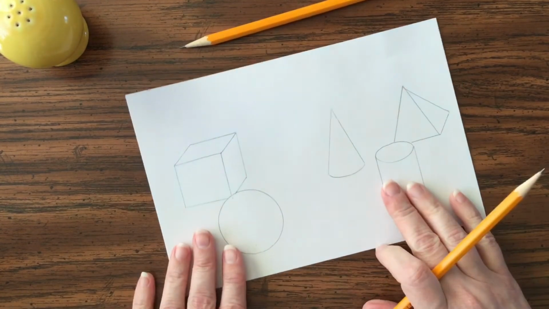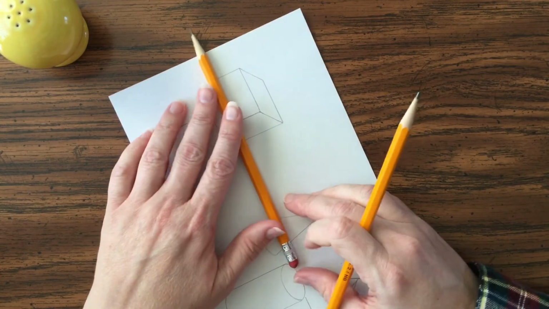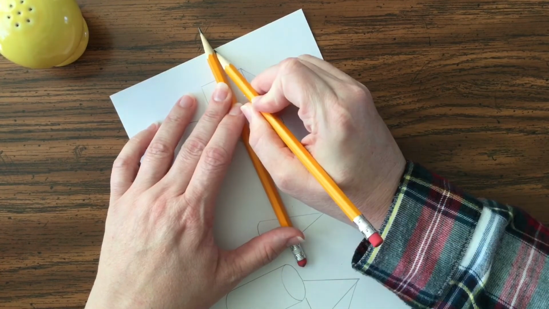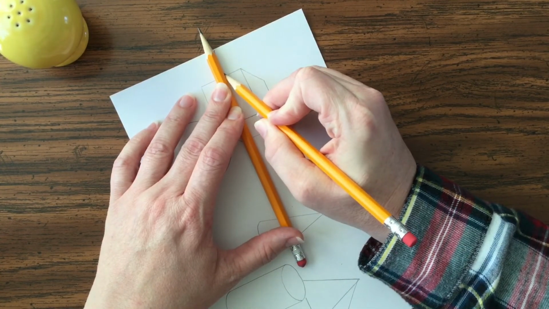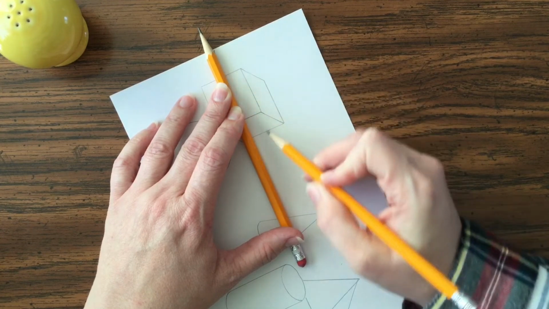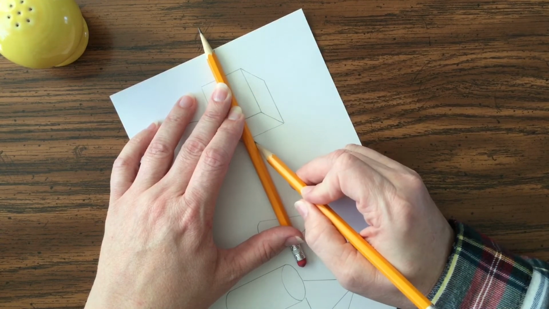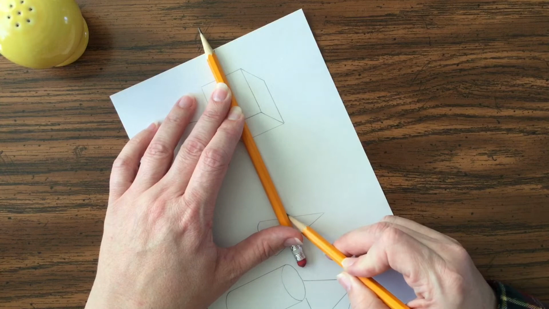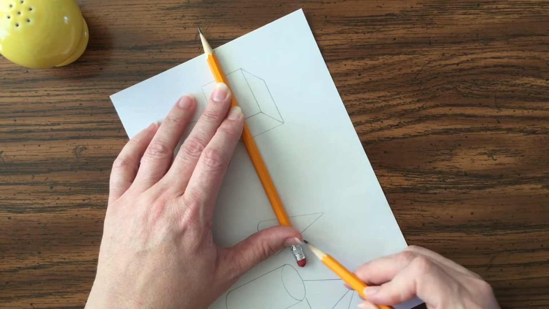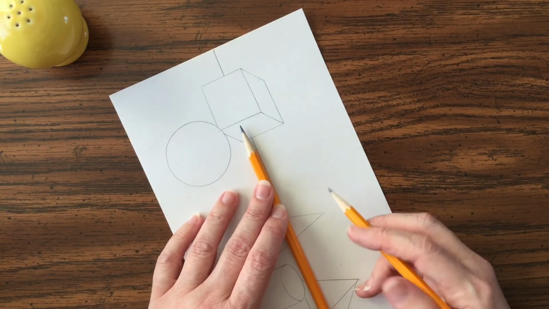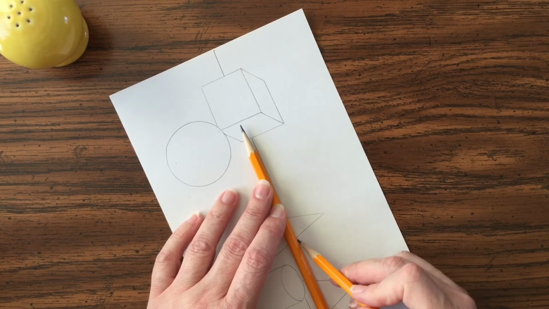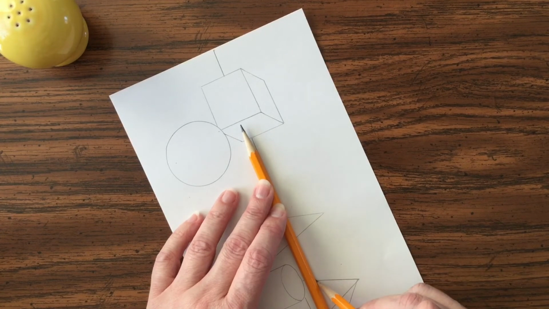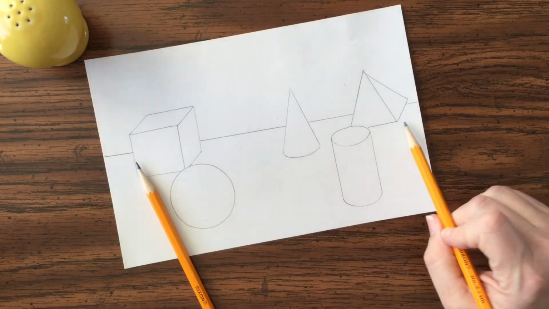All right, so now that I have this drawn, what I'm going to do is create a horizon line. Now, a horizon line is the line where the sky meets the ground. I'm going to just slide this over. My pencil's not quite long enough. Just line it up with the other part and then finish drawing. Uh-oh, I have a problem. Do you see what it is?